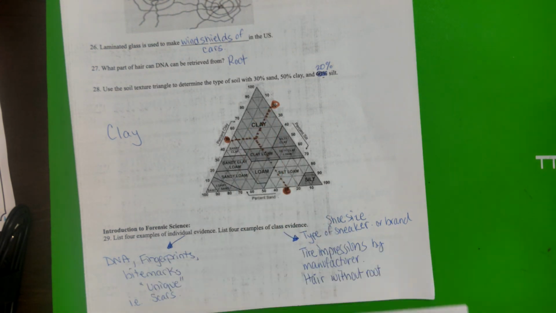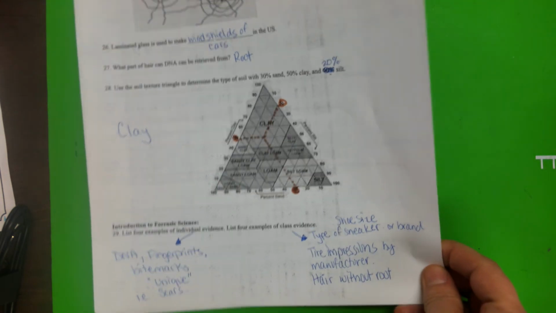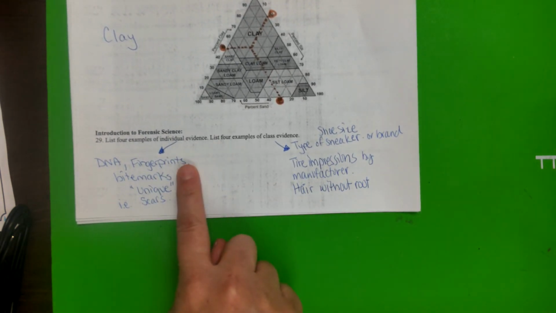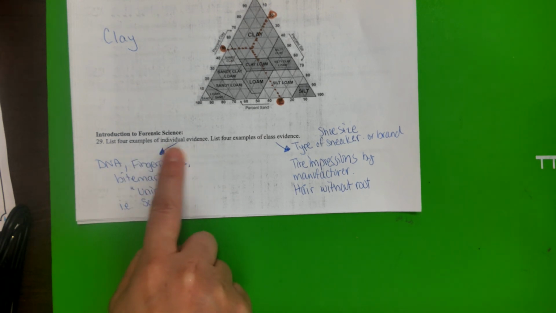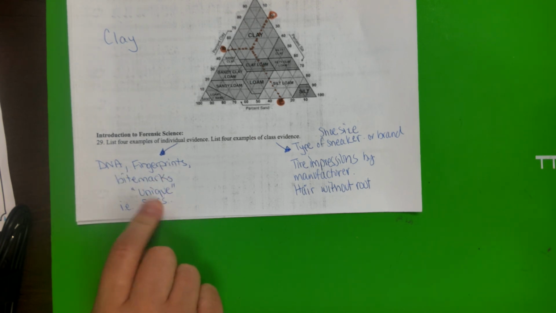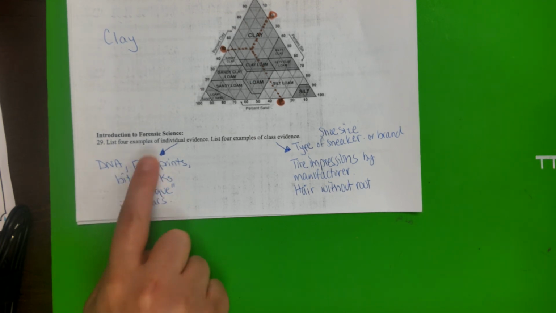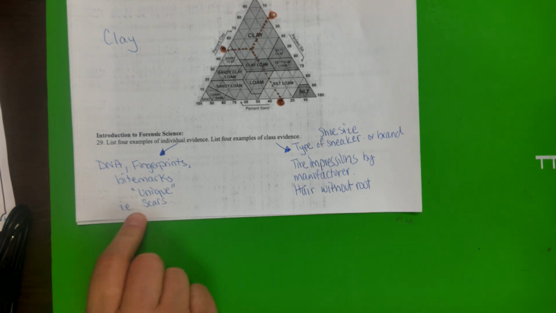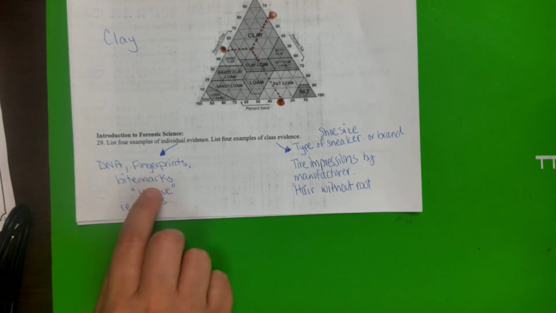Now let's go back to the beginning of the school year, the introduction to forensics. List four examples of individual evidence, and I'm just giving you some examples. So it's like DNA, fingerprints, bite marks. In other words, they have to be unique, or they have to fit like a puzzle, or scars. That's important. Something that is unique that will make it individual evidence.